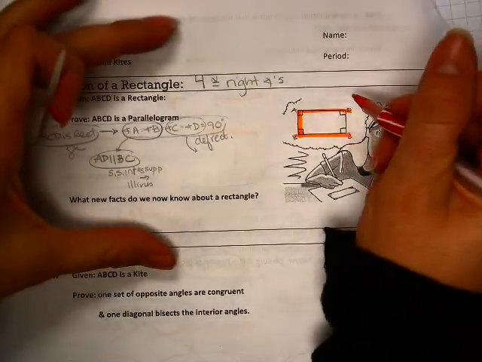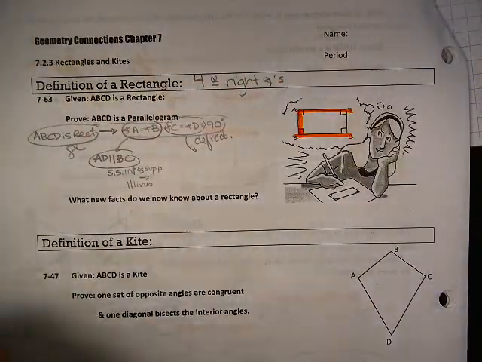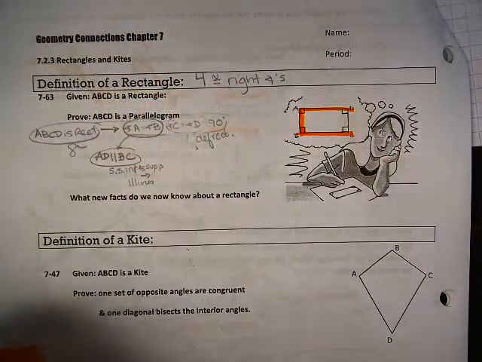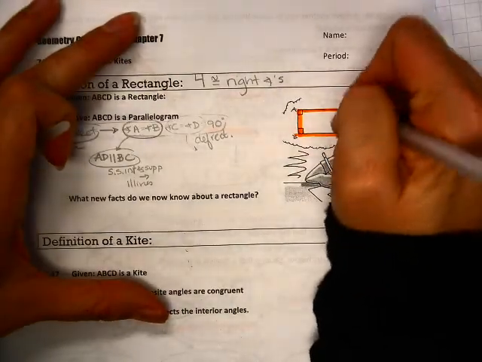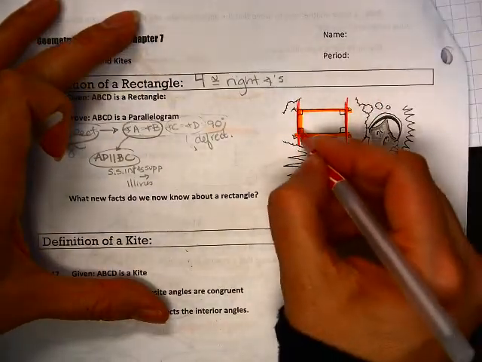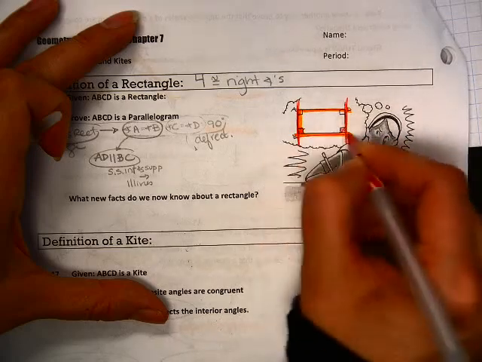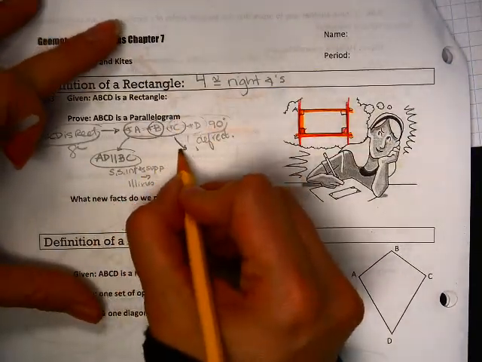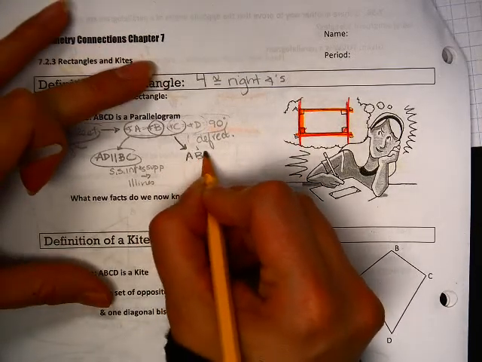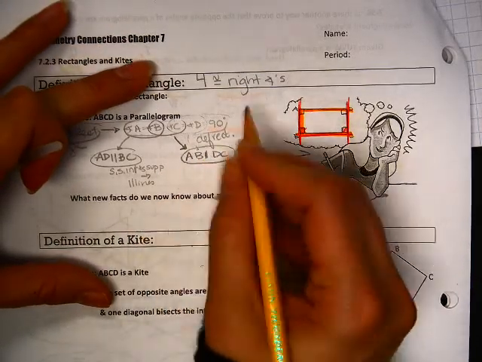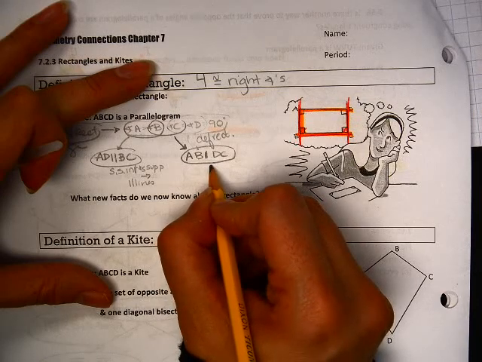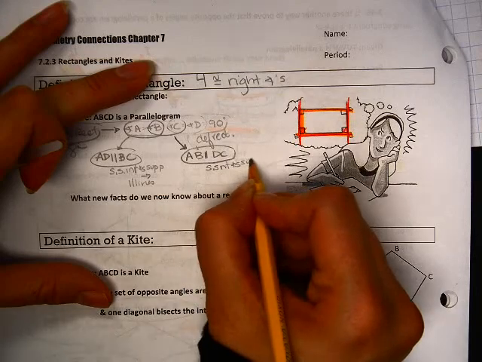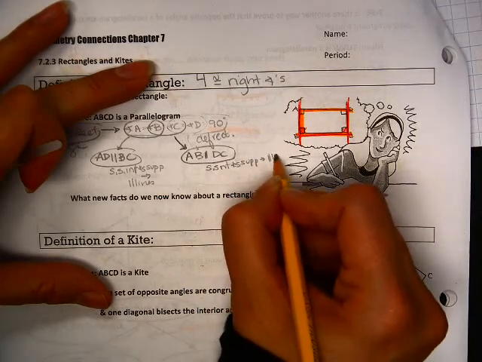If I have, no, I don't want 70, that's not going to be helpful. Let me erase that. I need another set. I need these guys, so I need like B and C. So those overlapping angles are going to give me AB is parallel to DC. And our reason will be, again, same side interior angles are supplementary, give us parallel lines.